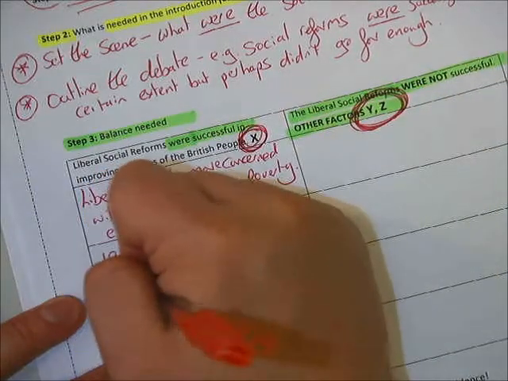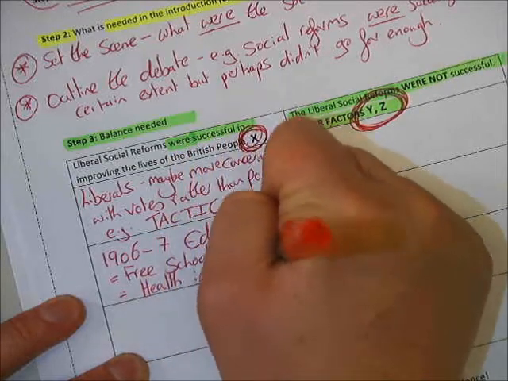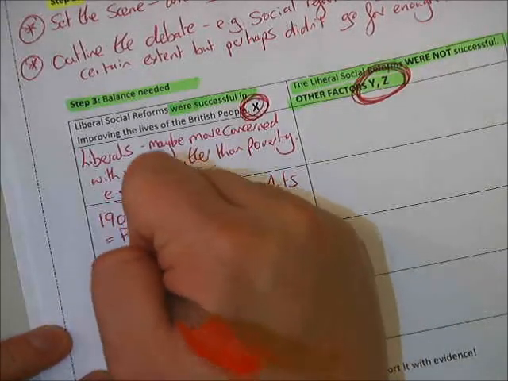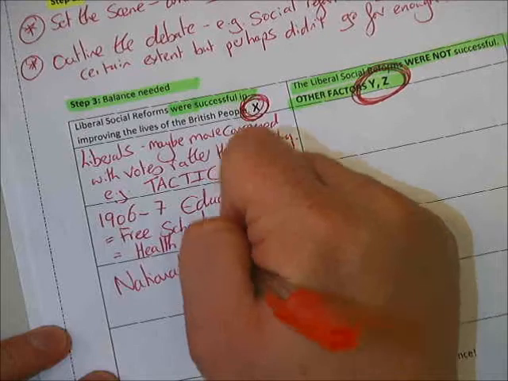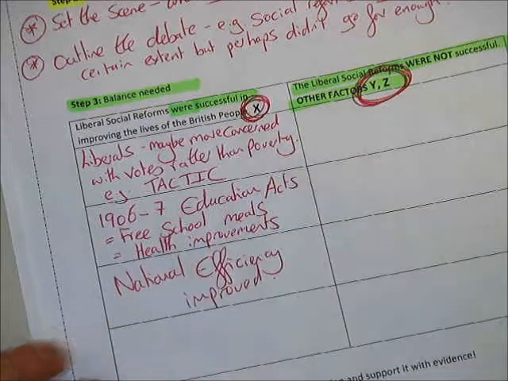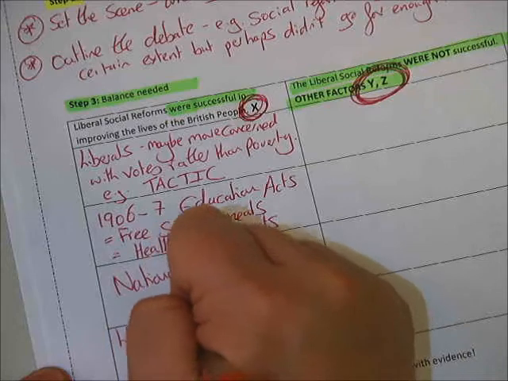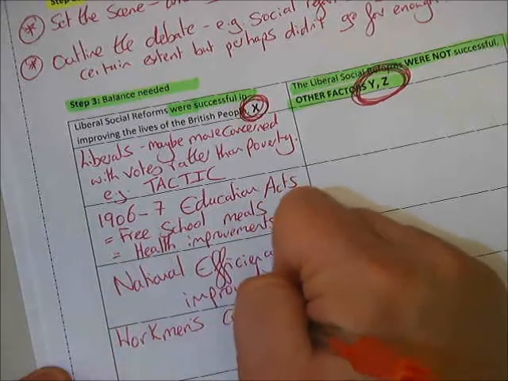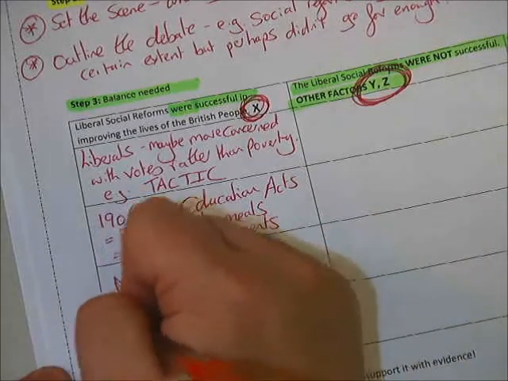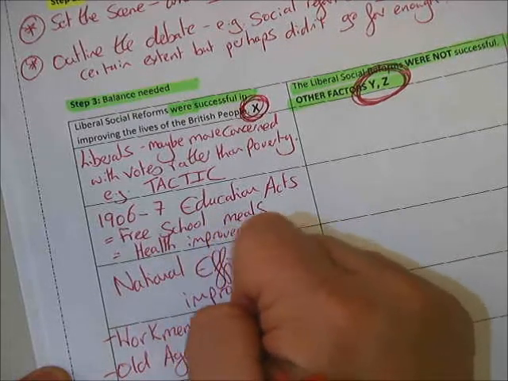You could also consider the fact that the 1906 and 7 Education Acts were successful in providing free school meals for children, and linked to that we see markedly improved health conditions in children, actually having access to those medical injections and free school meals, and really they're having a better quality of education. As a result of this improved health, we see that national efficiency actually improves. So we have stronger members of society, stronger soldiers, more robust British people.